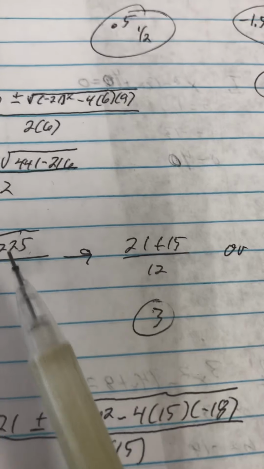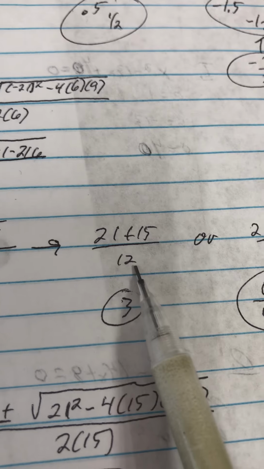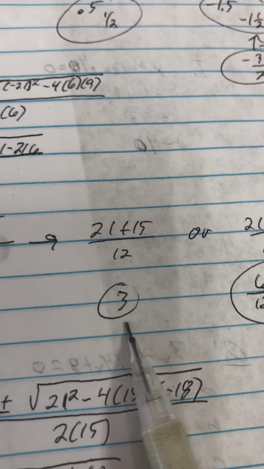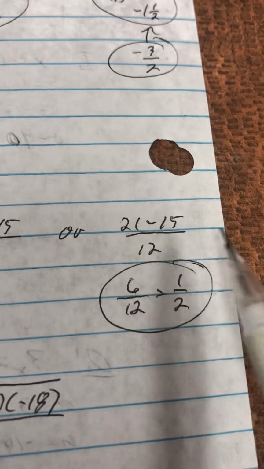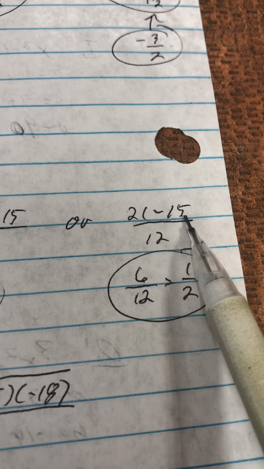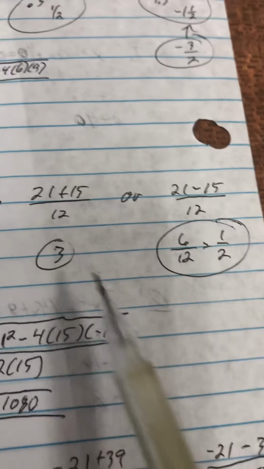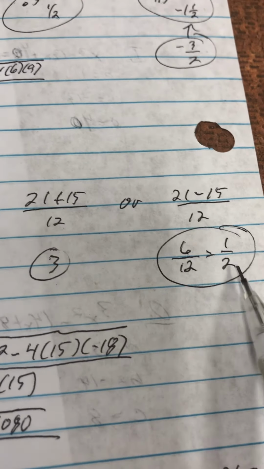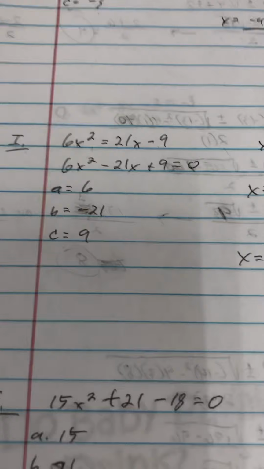The square root of 225 is 15, so 21 plus 15 divided by 12 would be 3. So that's just 36 over 12. Or 21 minus 15 over 12 ends up being 6 over 12, or 1/2. So you're going to look for 3 and 1/2, and you're going to want to put the letter I there.